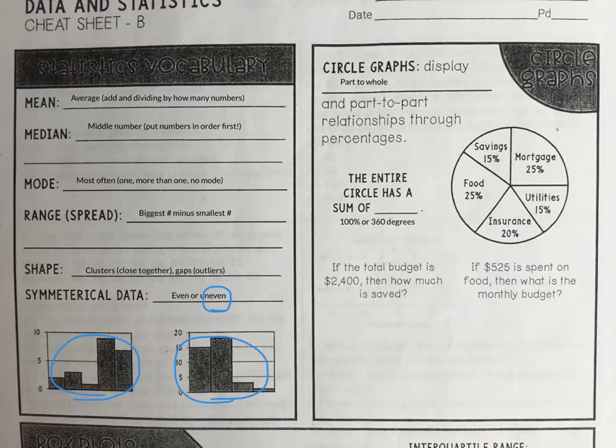So we have 2 question examples that we're going to go through together. It says, if the total budget is $2,400, how much is saved? So our savings are 15%. So we're going to set up a little percent proportion. So the percent, 15, goes out of 100.